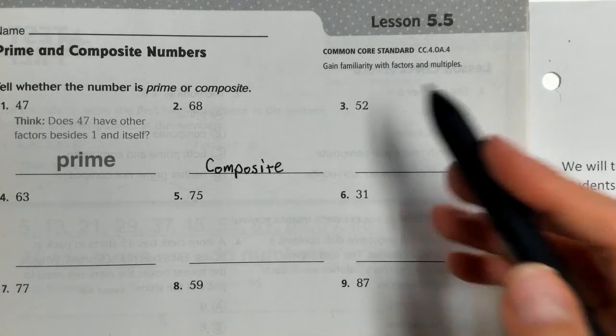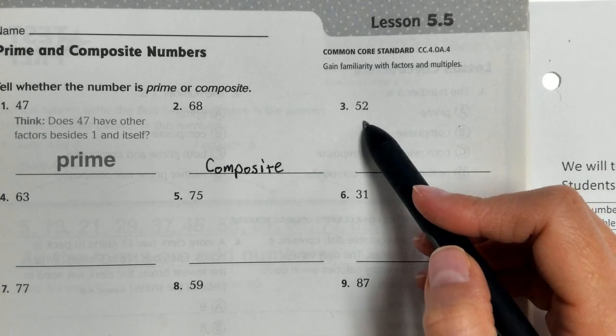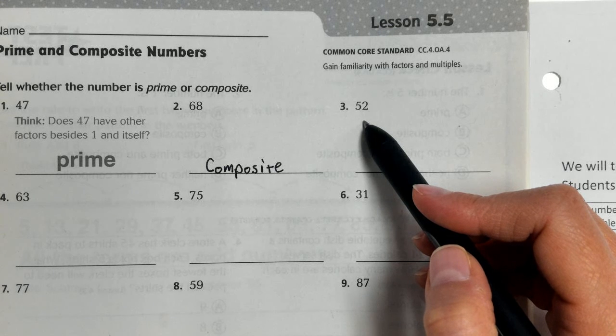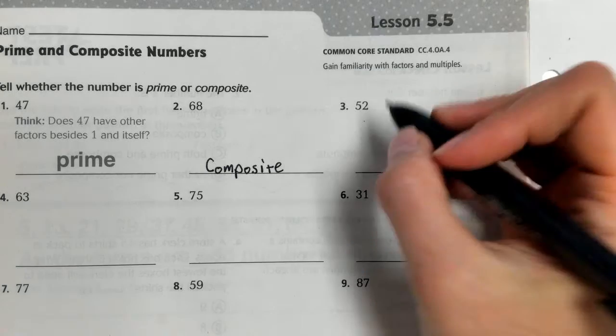All right, let's look at 52. I start with my divisibility rules, and I start with 2. Is 52 divisible by 2? Yes, it is, because it's even. So is 52 prime or composite? All right.